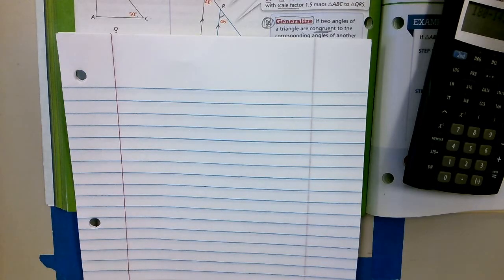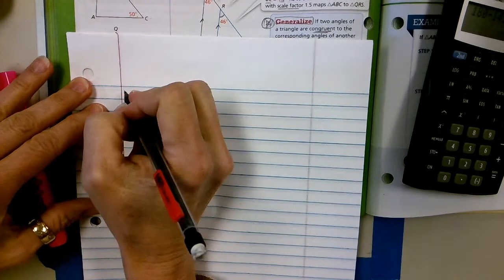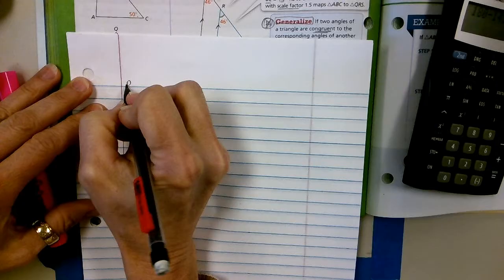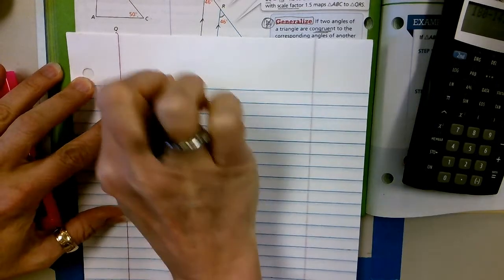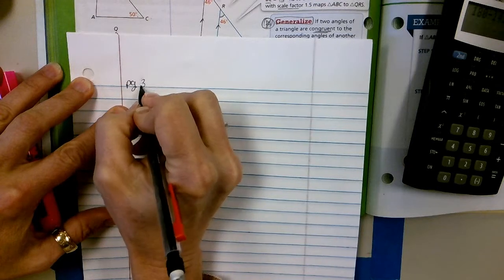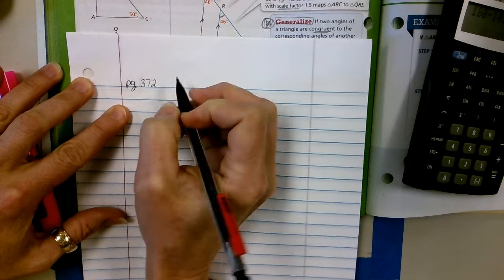So, in your notes, or if you want to squish, go ahead. Whenever I write on my notebook paper, I always put the page number, just so if I need to look back, I know what I'm looking at, okay? Page 372. Convince me.